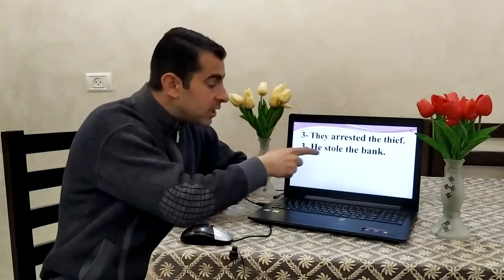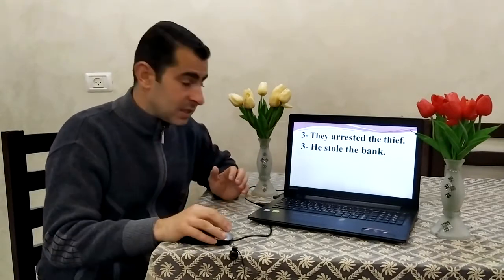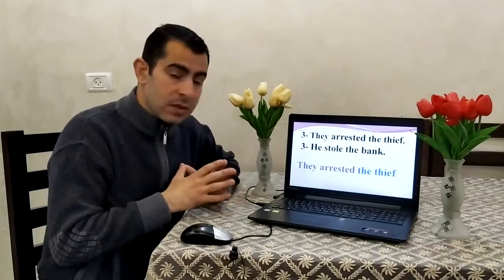They arrested the thief. Which thief? He stole the bank. الذي سرق المصرف. The same. What should we do here? Excellent. We have to write the first sentence. They arrested the thief.